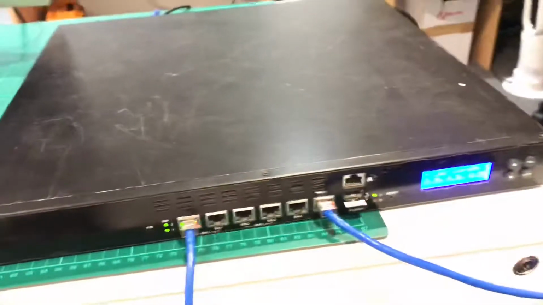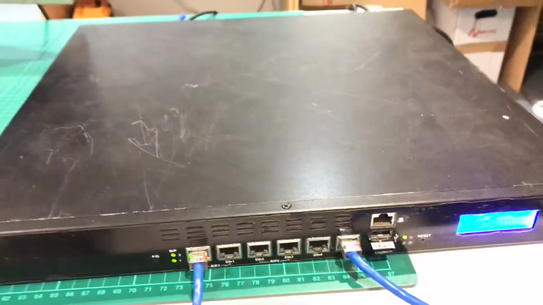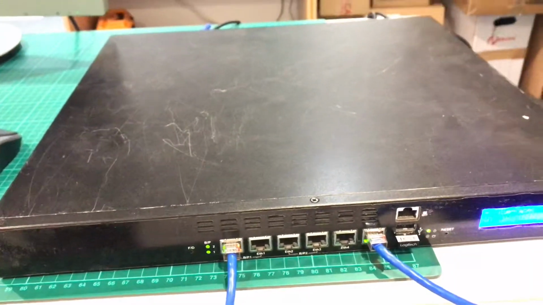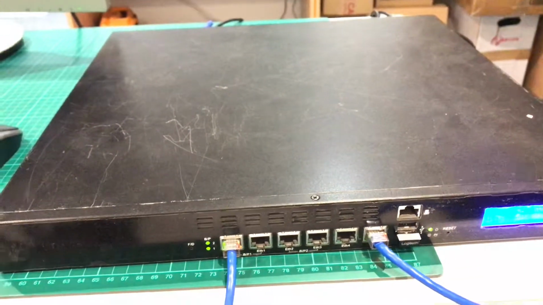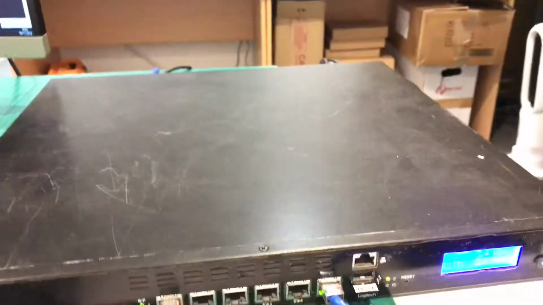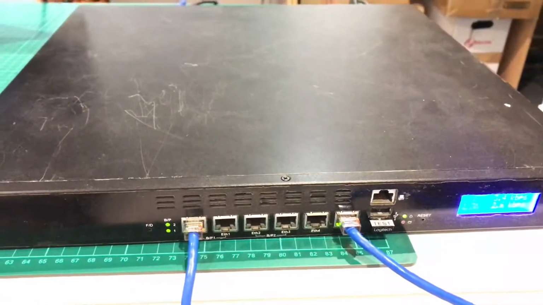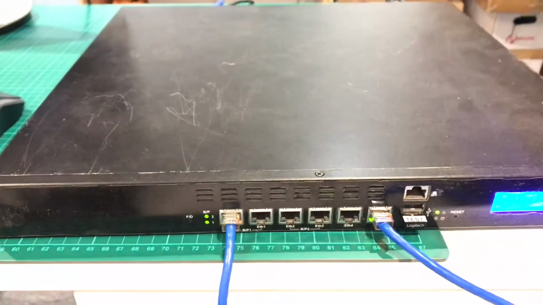You can even, when you're consoling, control the BIOS via the console as well, which is really cool. And once again, this is from Broadband9. This is the eBay shop that I sell them on.